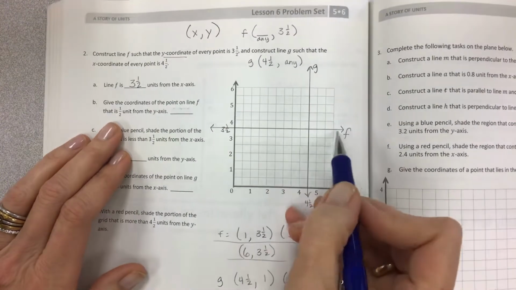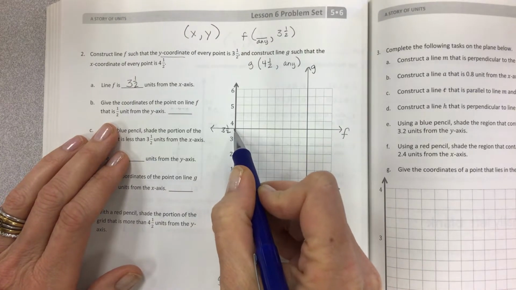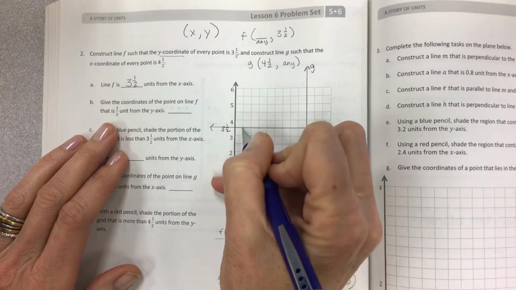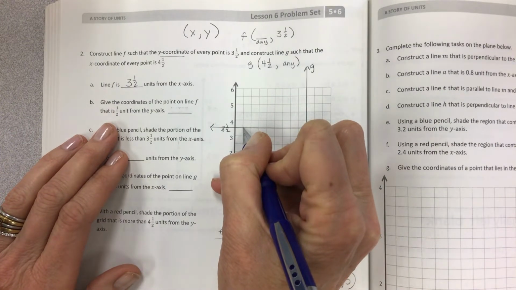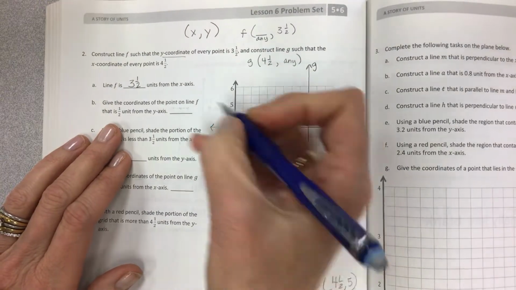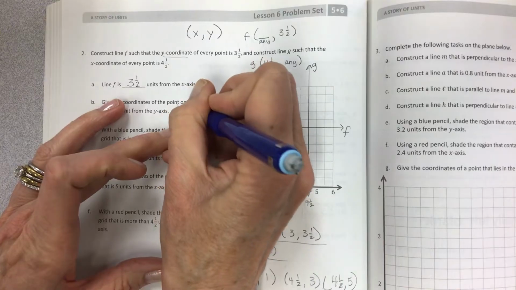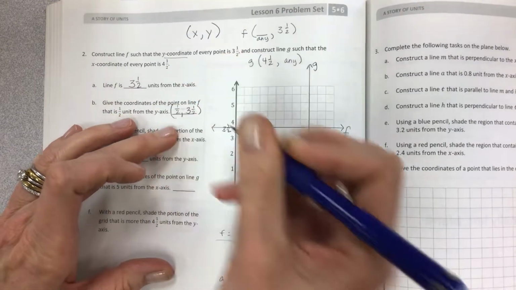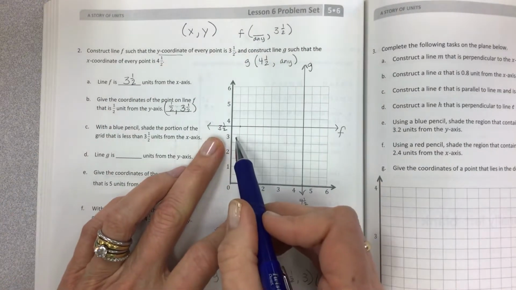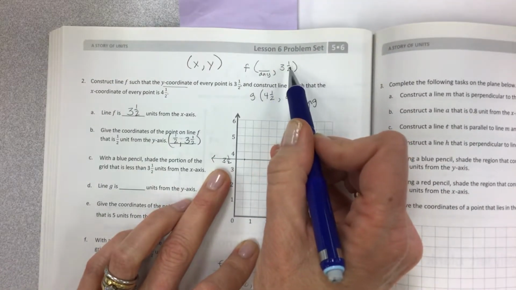Okay, so it's on line F, and it's 1/2 unit from y. So this point here would be 1/2, and then 3.5. Okay, because it's on line F, and you can have any point, but you have to have the 3.5.